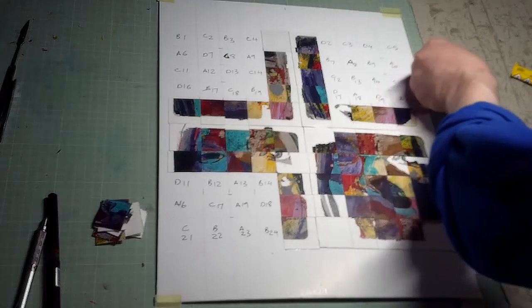I've done that in the wrong place, haven't I? I'll tell you what, I'm not gluing that. B12, A13, and B14, there we go, that's the one I was after.